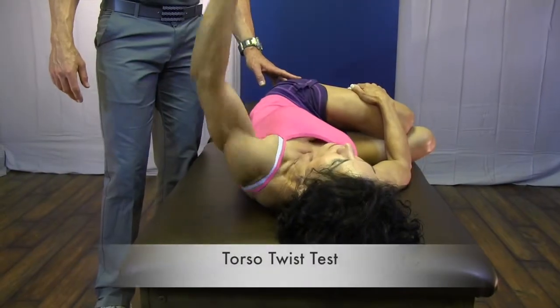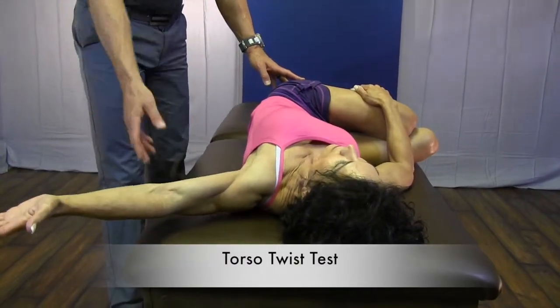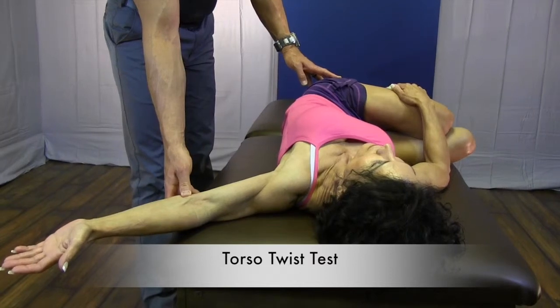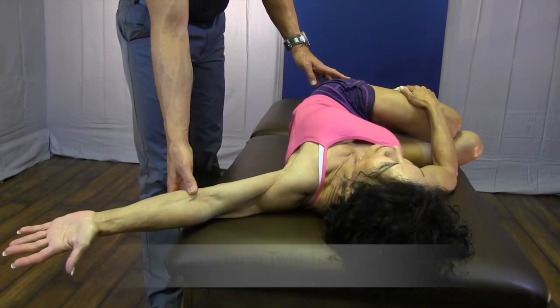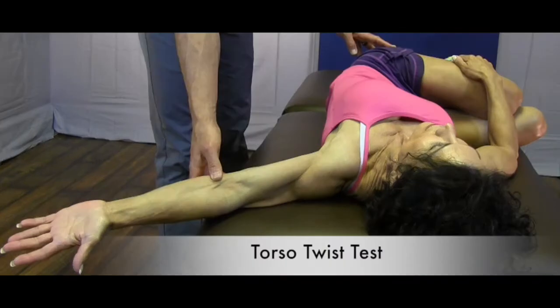This test is called a torso twist. Normal range of motion: the tested person should be able to lay their arm and hand to touch the surface they're laying on. A positive torso twist test is when the tested person is unable to put the shoulder and arm to lay on the surface they're laying on, or when they try to straighten out the back by laying flat on their back.